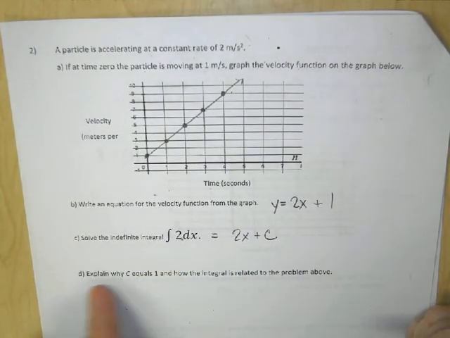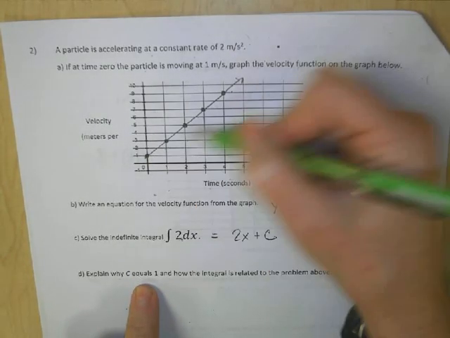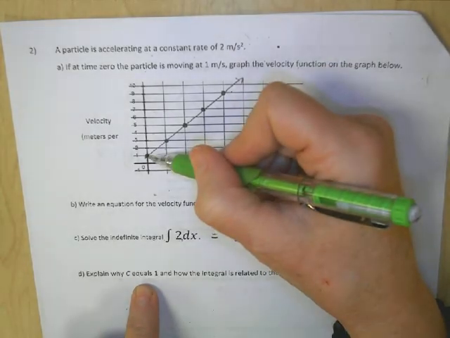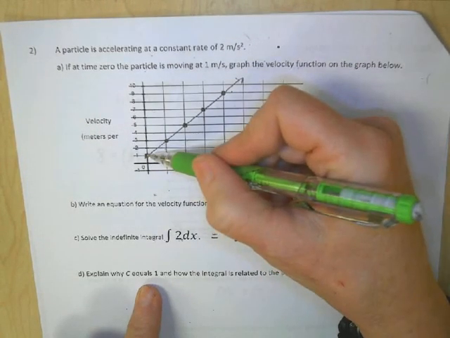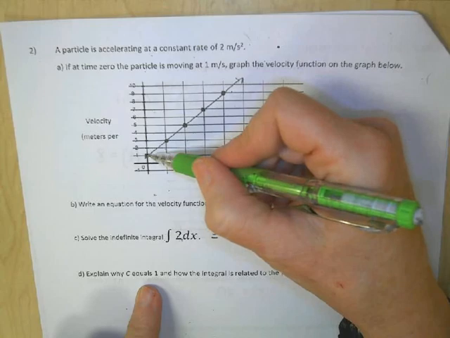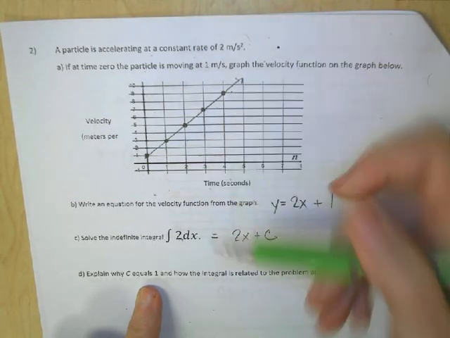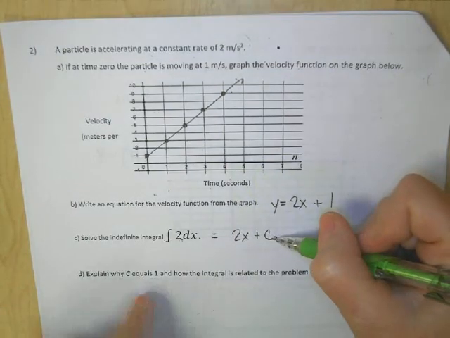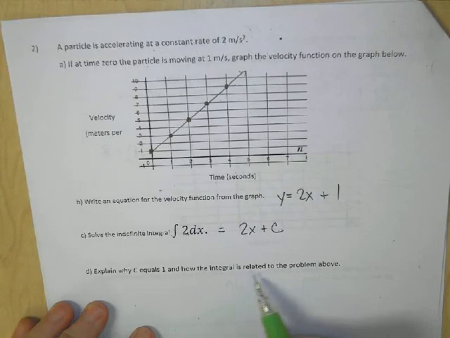Now explain why c equals 1. Well, it equals 1 in order to match the starting position. Okay, we have a starting position for the velocity. It's starting at 1 meter per second. So we have a starting velocity, I should have said, not position. We have a starting velocity of 1. So my c has to be 1 to match the original function. C equals 1. And how is the integral related to the problem above?